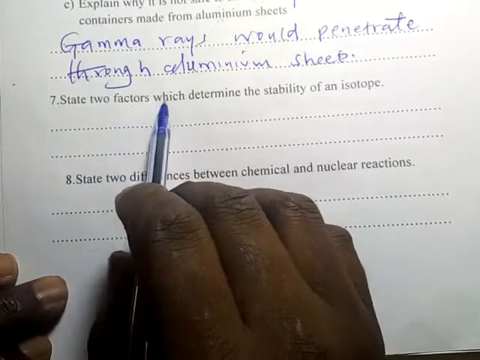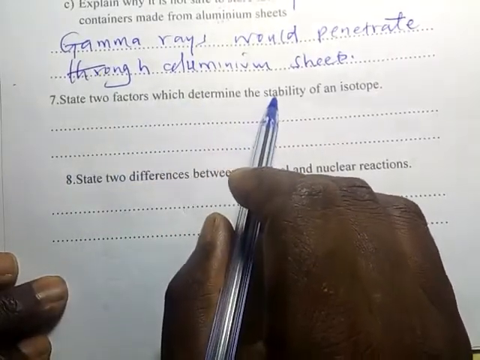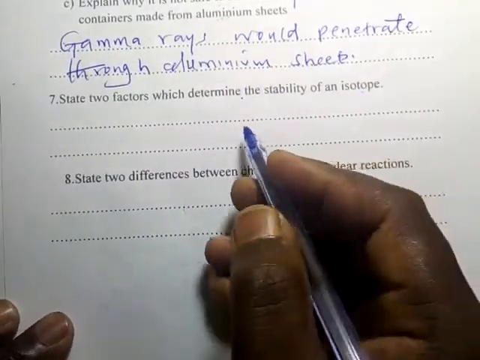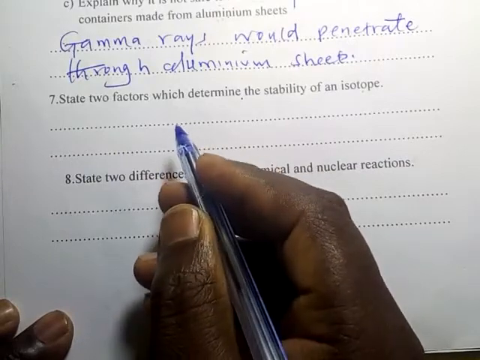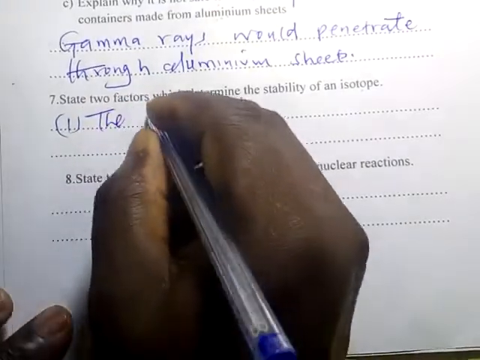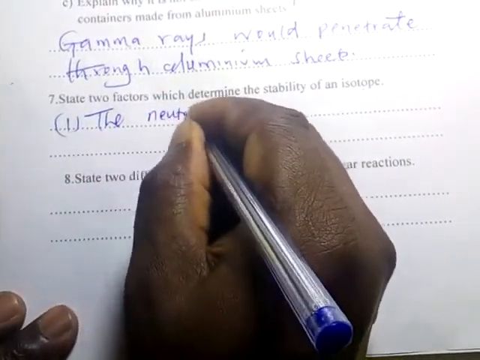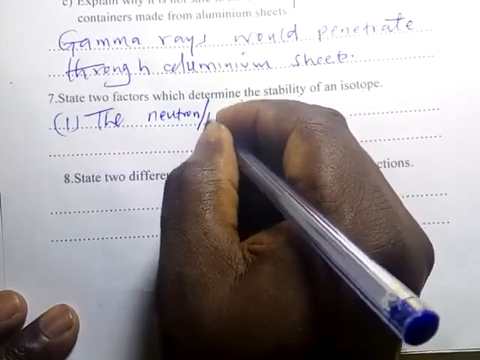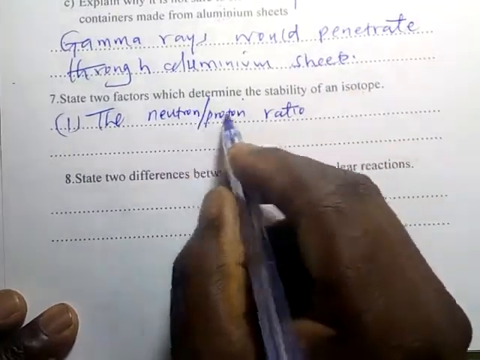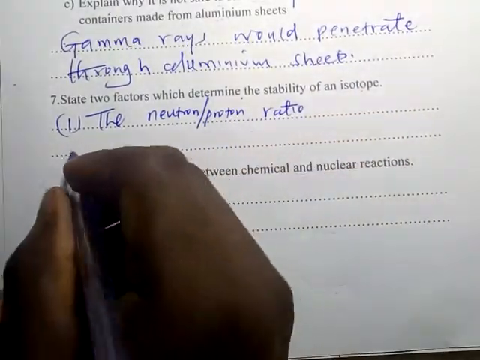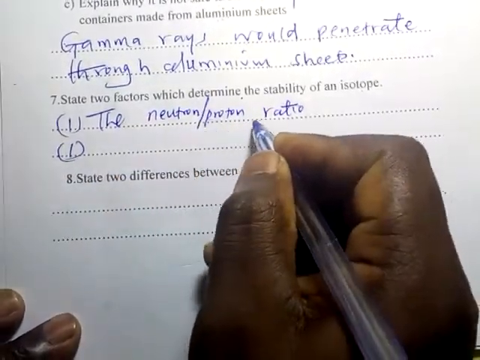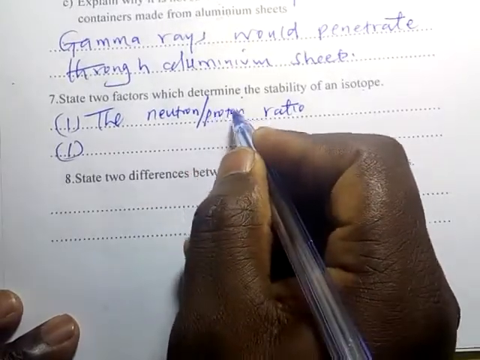State 2 factors which determine the stability of an isotope. So what determines stability? Actually, the ratio of the neutrons to protons is one of the factors. So one factor is the neutron over proton ratio, because remember the stability equals 1. So that's one of the factors that it depends on. If it is less than 1, then the stability is not there. If it is 1, the isotope is stable.